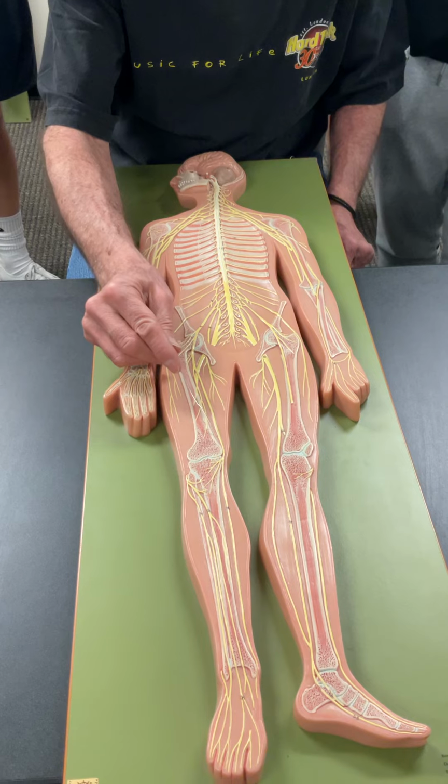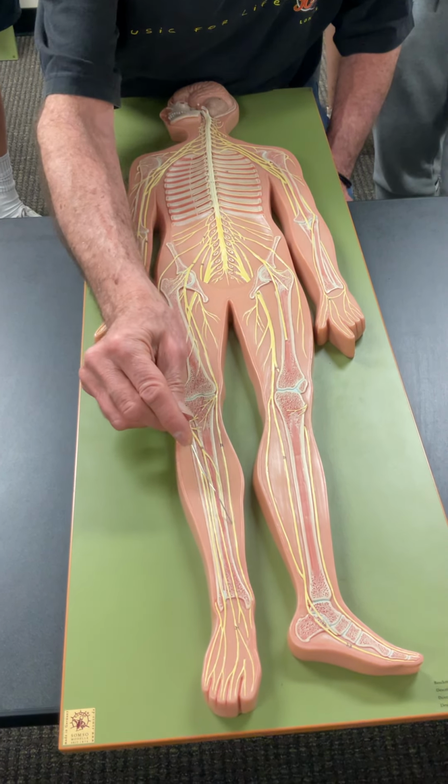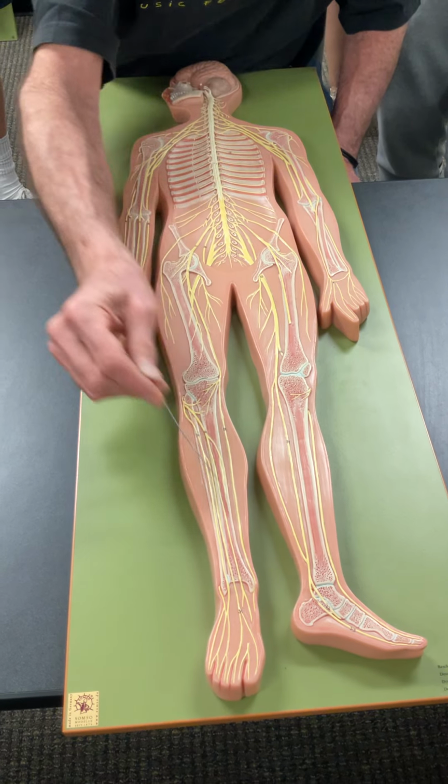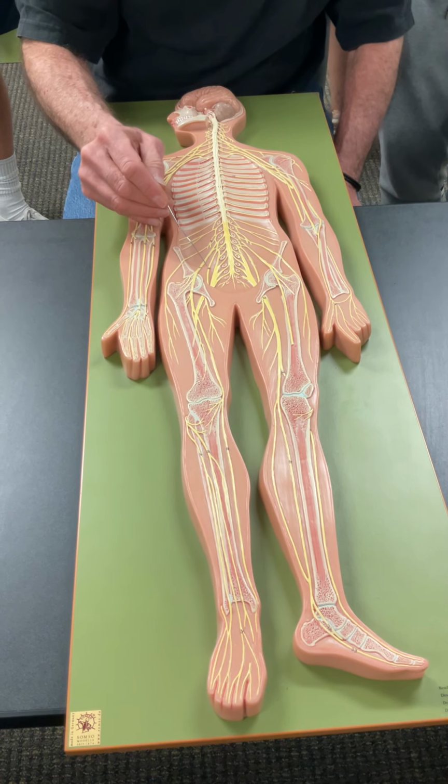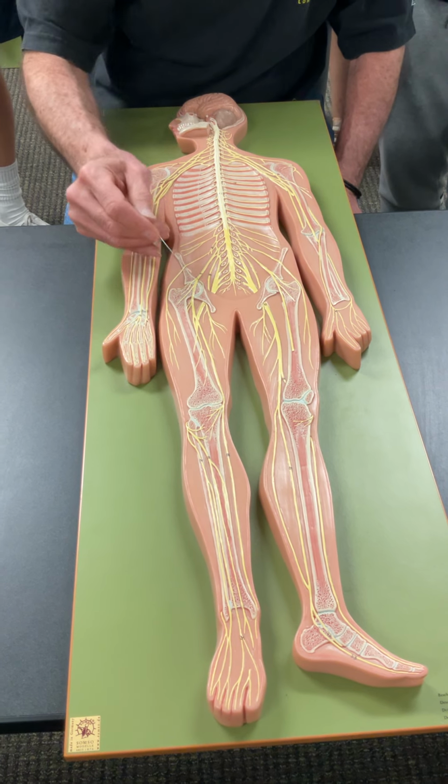Branching off of it is the saphenous nerve, which is sensory in the leg and a little bit of the foot. Okay? Back there. Obturator nerve is right here.